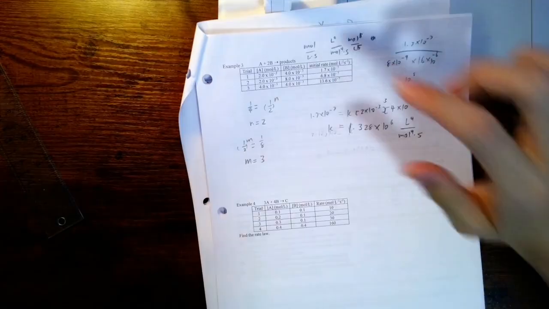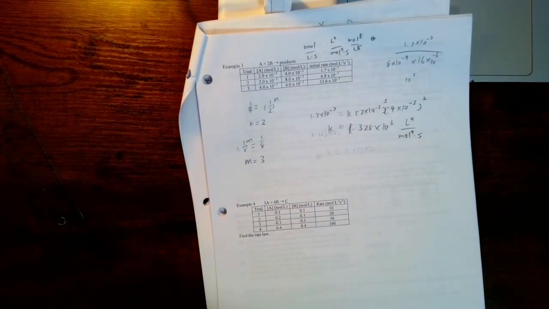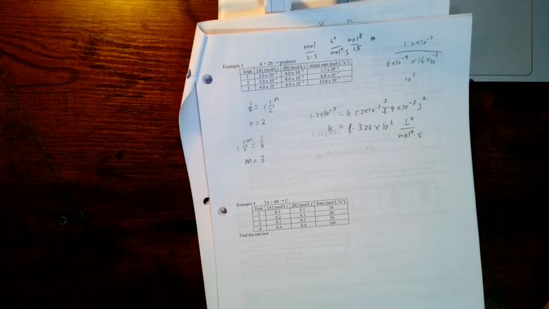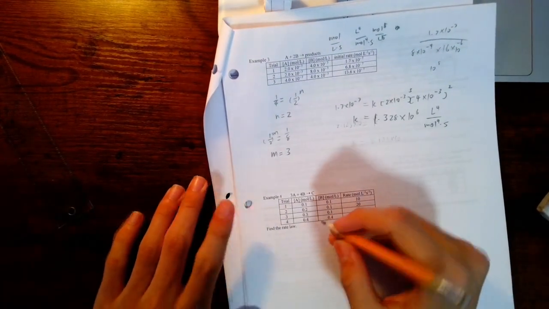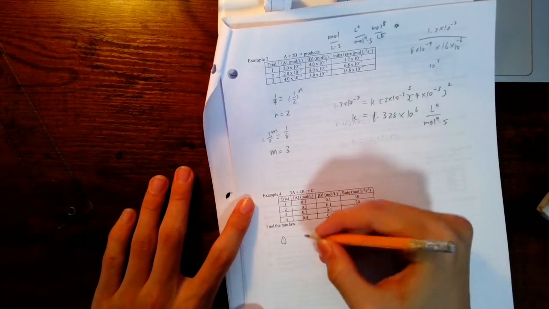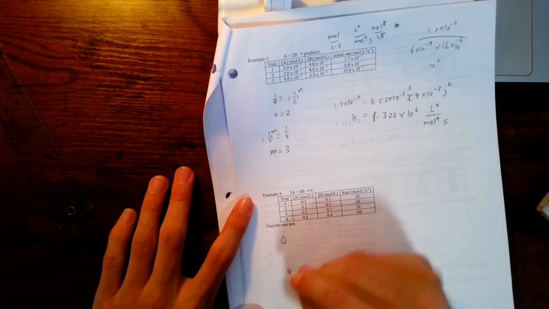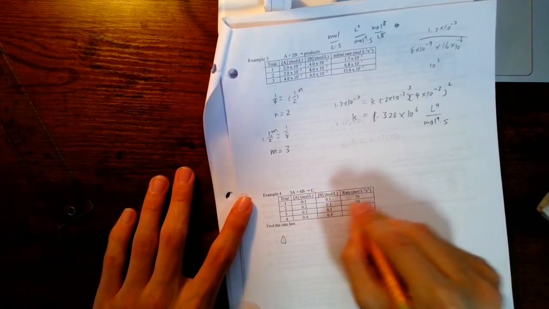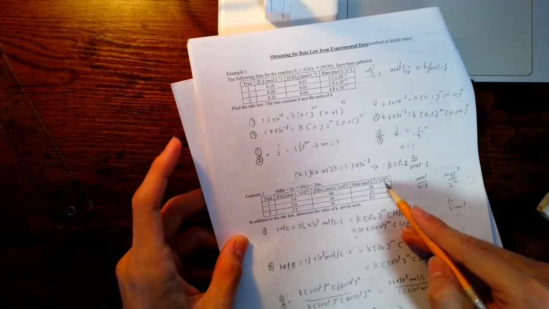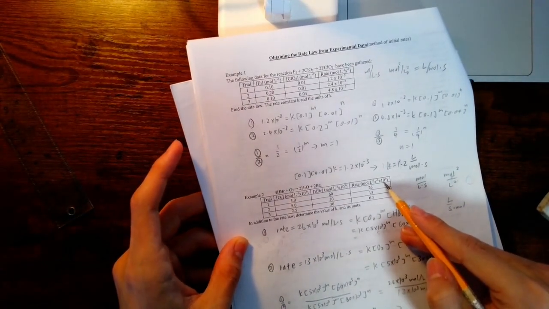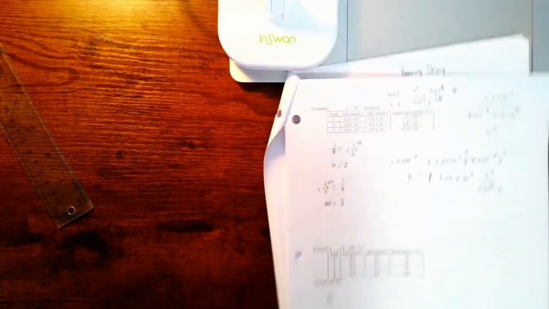Let's try this one. Okay, let me get my pencil first. Okay, for example, this one. First check if the units are the same. Like, there's some tricks here. This one is times 10 to the power of 3. It's kind of tricky.